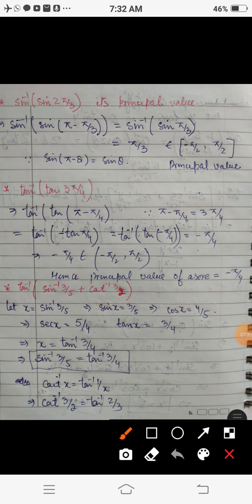Now we have to find the principal value of sine inverse of sine 2 pi upon 3. That is the value which lies between minus pi by 2 and pi by 2. Here, in sine inverse of sine 2 pi upon 3, 2 pi upon 3 can be written as pi minus pi upon 3, and sine of (pi minus theta) is sine theta, so it is simply sine inverse of sine pi upon 3, that is pi upon 3. Pi upon 3 is 60 degrees, its value lies between minus pi by 2 and pi by 2, so it is the principal value for this expression.